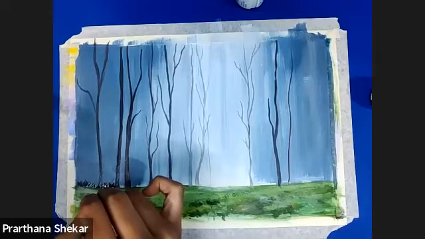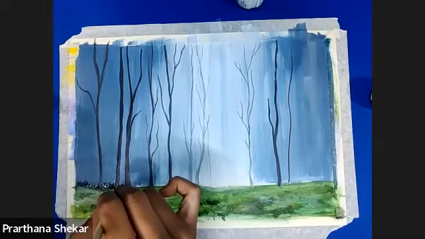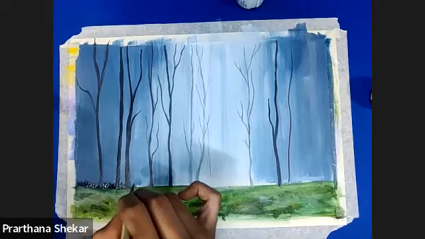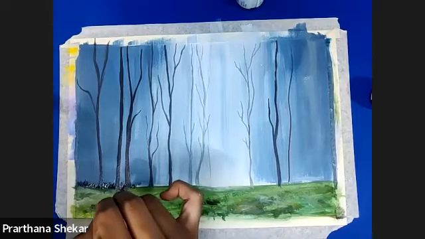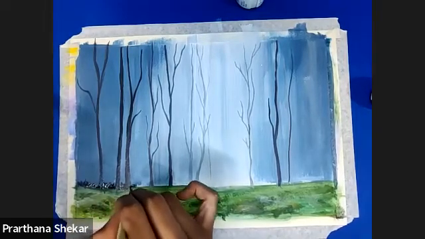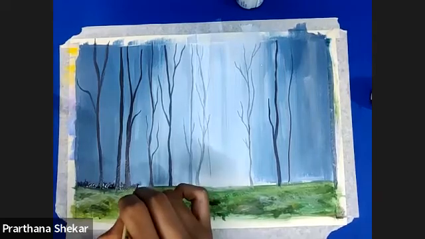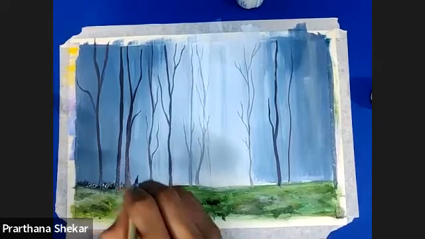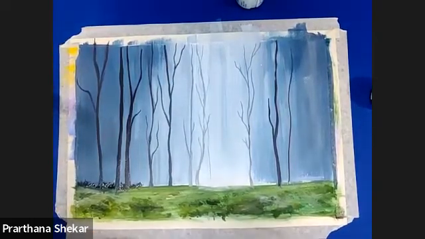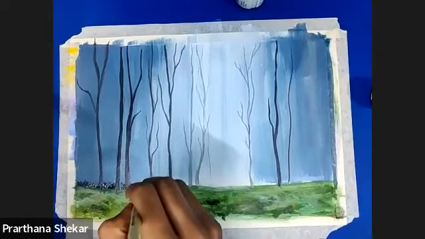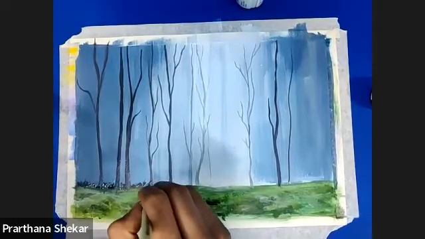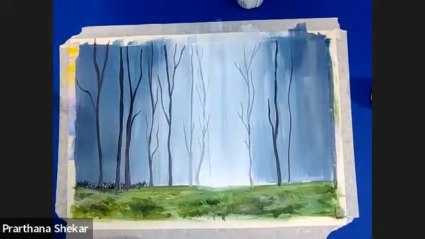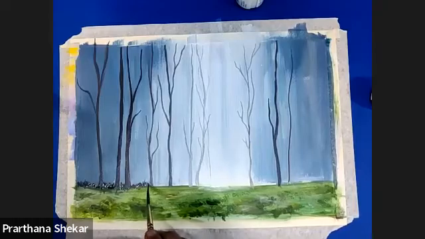Keep drawing small, small lines for the grass so that it will hide the roots of a tree. You still have so many trees to complete. These are all in the background. The main tree that you need to be highlighting is yet to come.